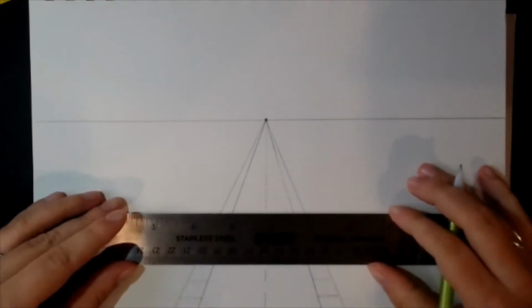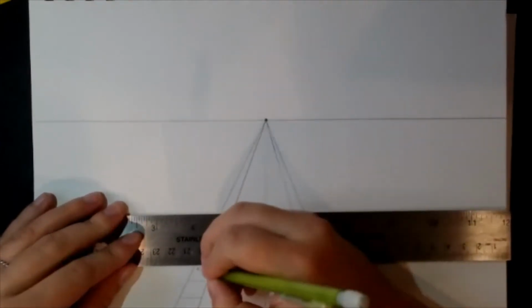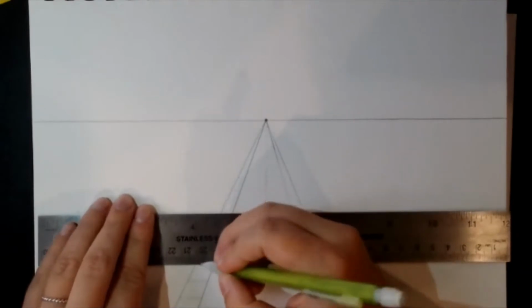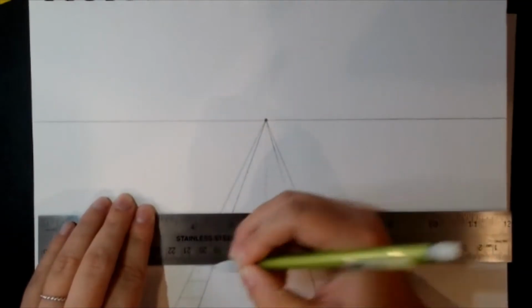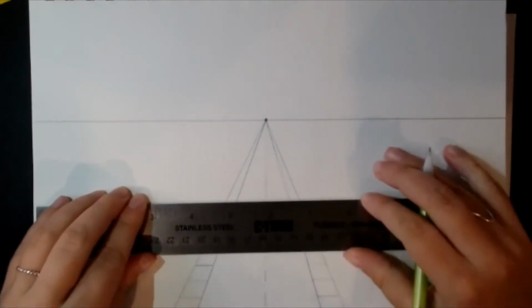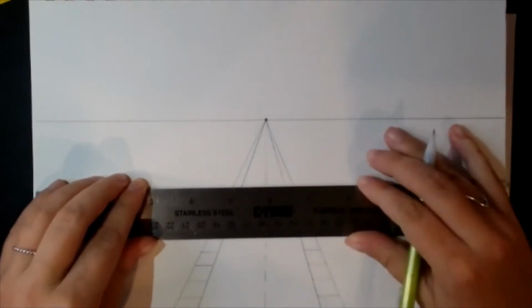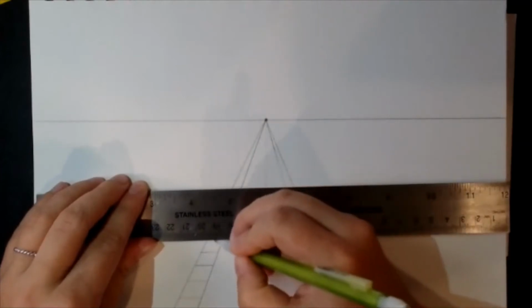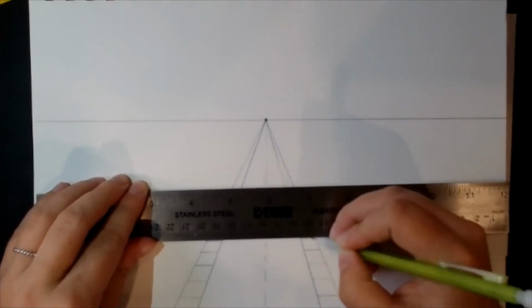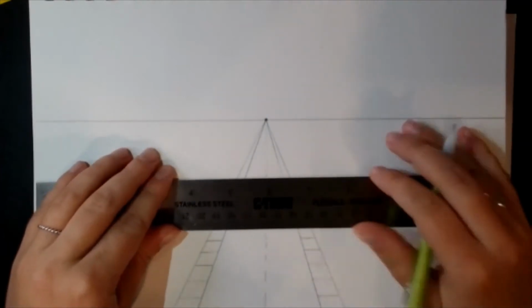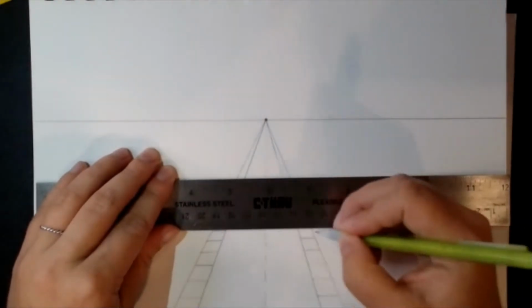As I'm moving my ruler up, I'm trying to keep it level and even, and I'm progressively closing the spaces between my lines. So I'm making them a little bit shorter as I go along. This takes some practice with eyeballing it, but I trust that you'll be able to do this.